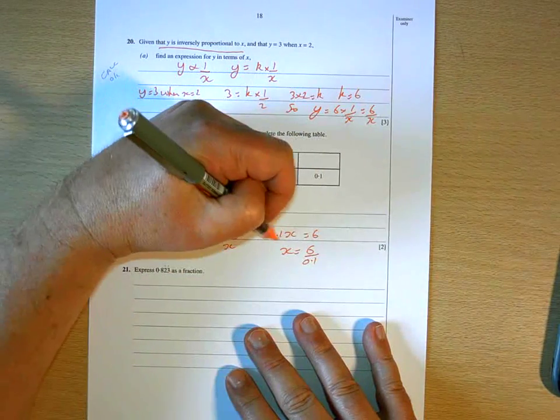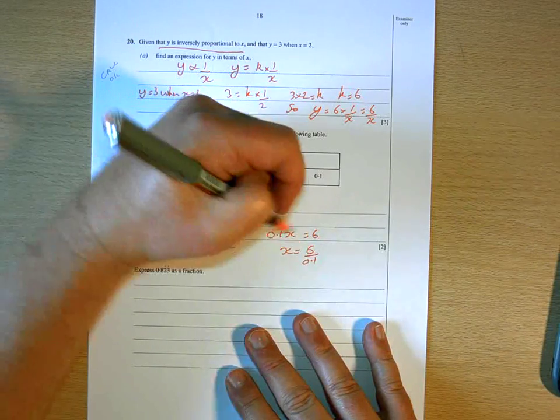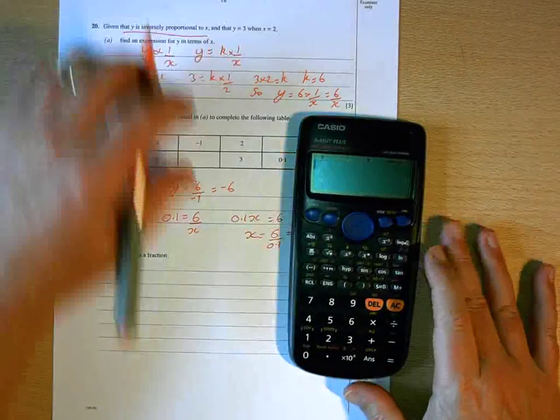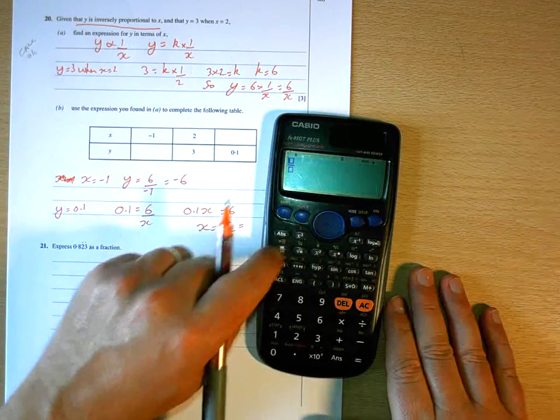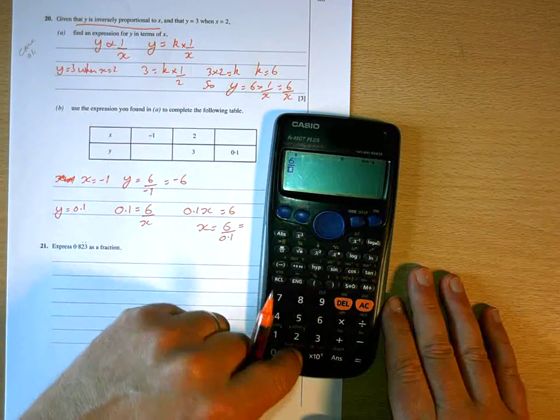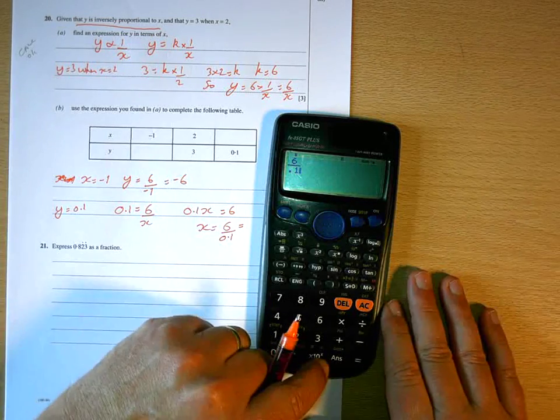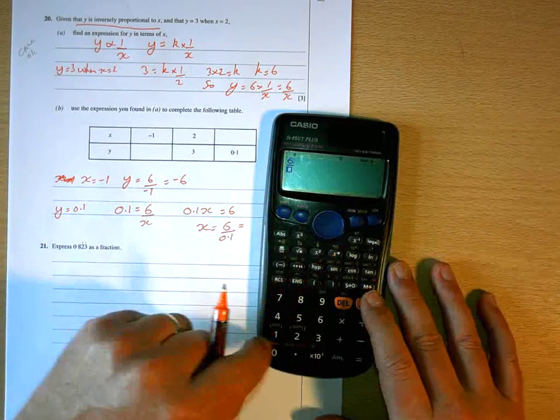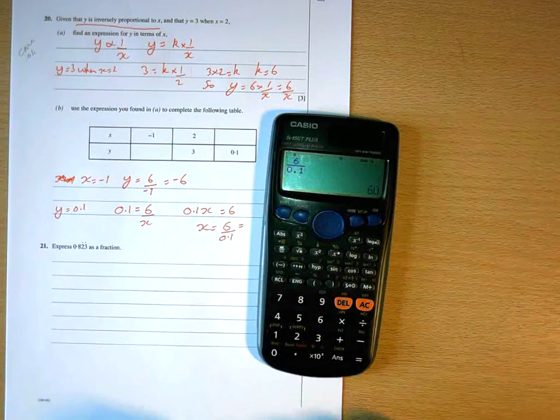So x equals 6 divided by 0.1, or to write it the same way, fraction button, 6 on top, 0.1 on the bottom, 60.